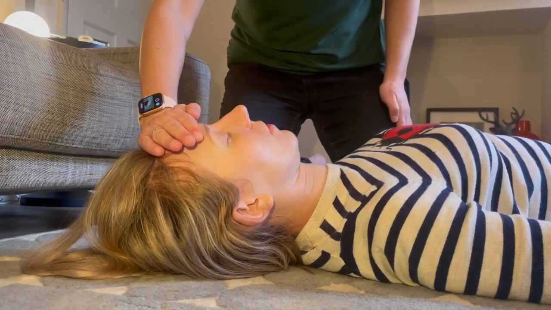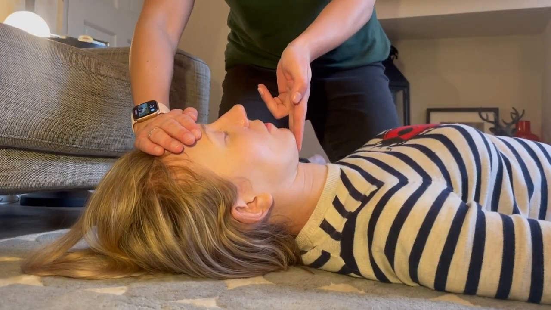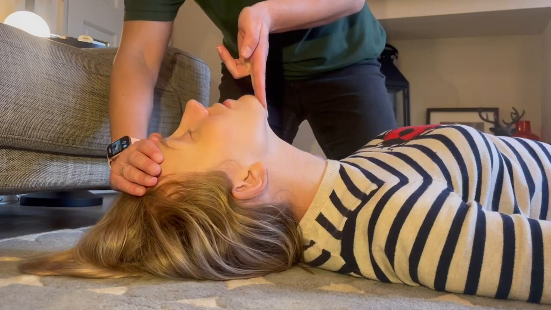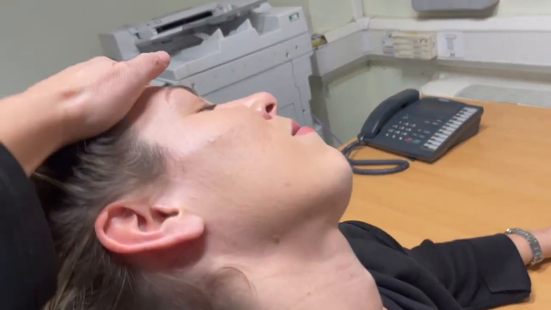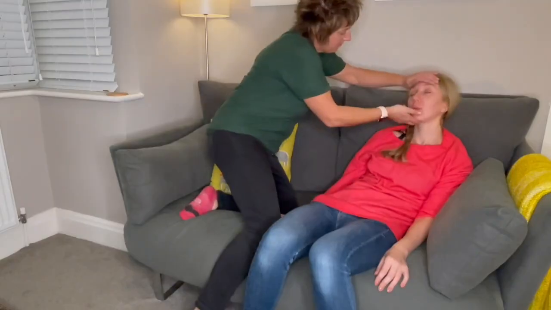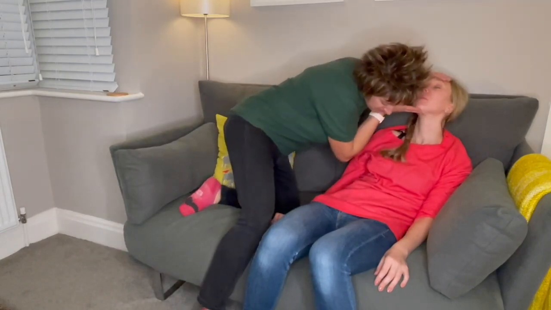So we're going to put one hand on the forehead, two fingers underneath the chin, and we're going to do a chin lift and a head tilt to fully open the airway, which moves the tongue out of the way, which could be blocking the airway. It's not the mouth you're opening, it's the airway.